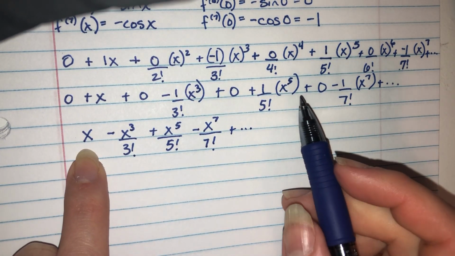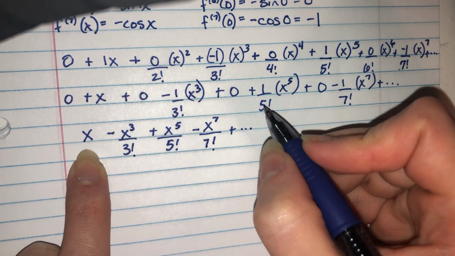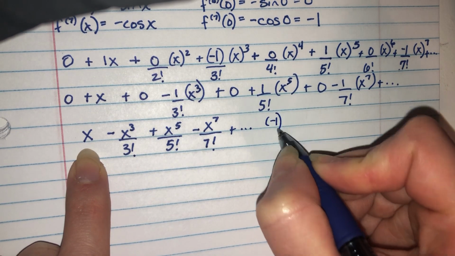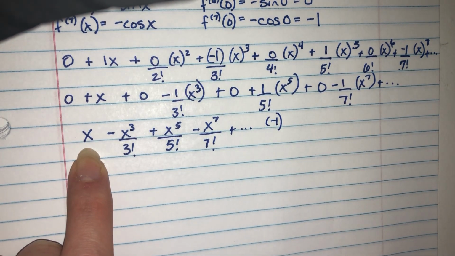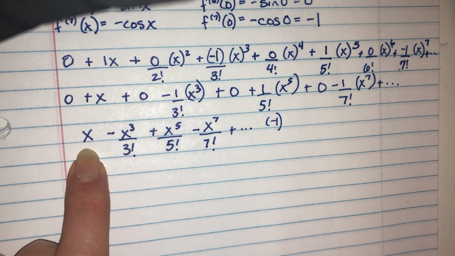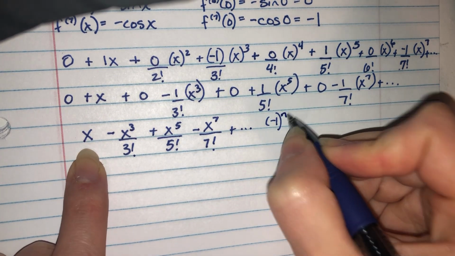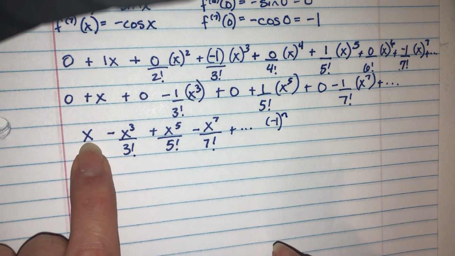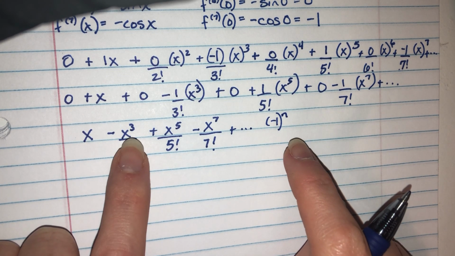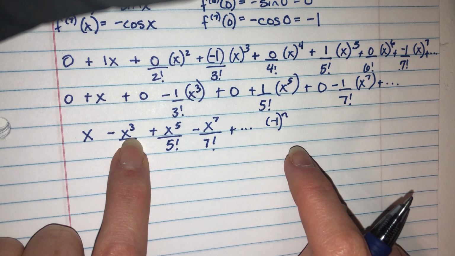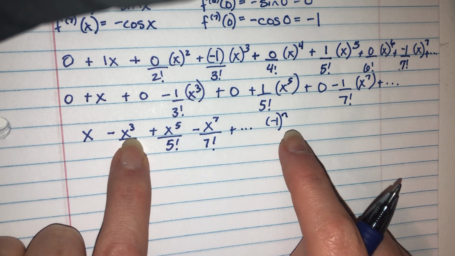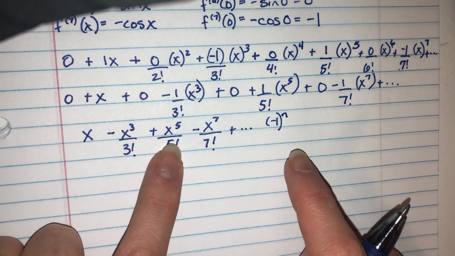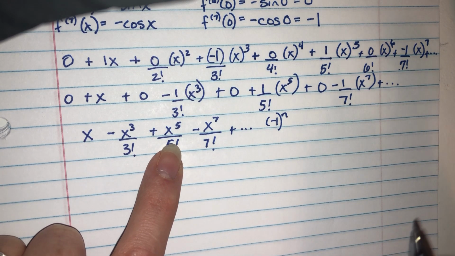So the general term, it's an alternating series, so we're going to need a negative 1. Let's see, the first term is positive, just like it was on the cosine function, so I believe we can just raise it to the nth power, because when we put the 0 in for the first term, we'll have a positive, and when we put a 1 in for the second term, we'll have a negative. So that should get us our alternating sign correctly.